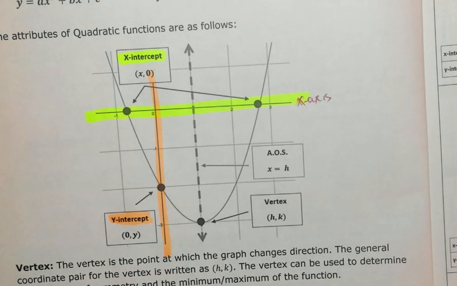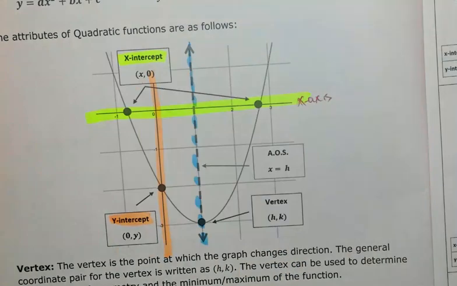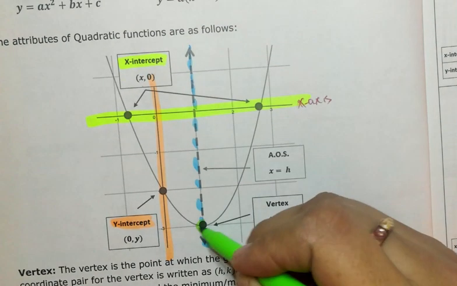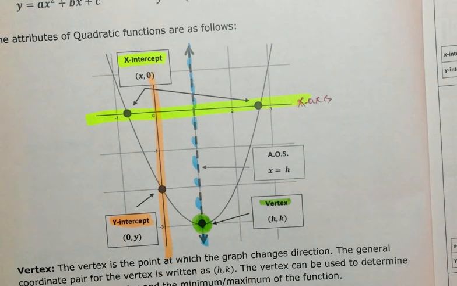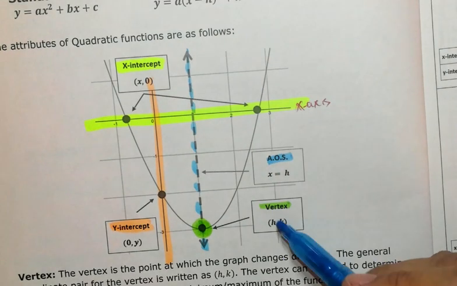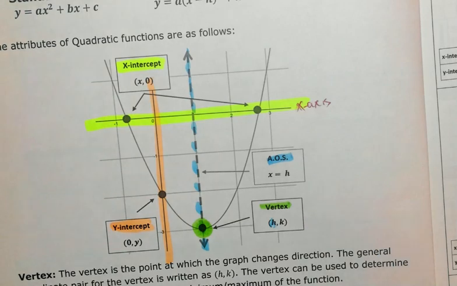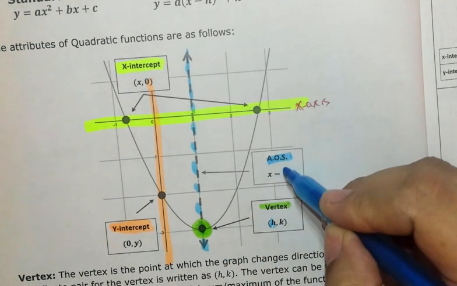And then the axis of symmetry is a line of symmetry that cuts the graph in half, per se, and it actually crosses through the vertex. So using the vertex, we can identify the axis of symmetry, and it's just basically the value that you have for the x on the vertex. That would be your axis of symmetry.